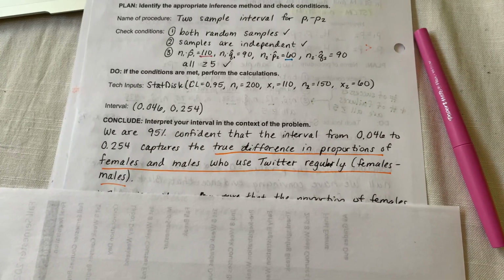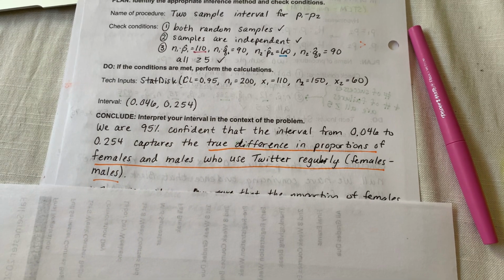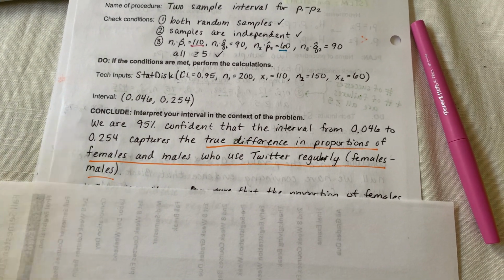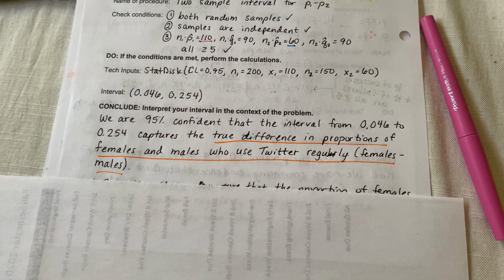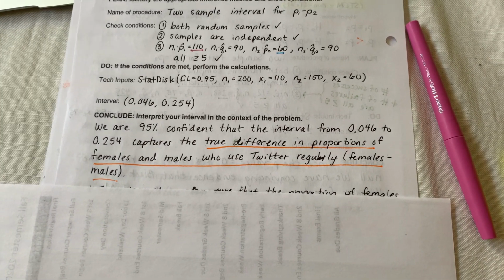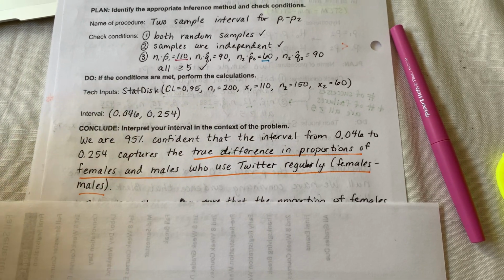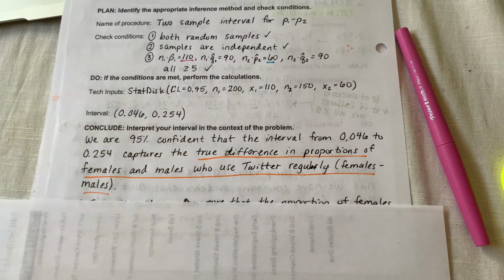The truth doesn't change. The true difference exists. It's a certain value. It's not going to change. What can change, depending on the sample data, is the interval, right? The interval is based on the sample data. So we always phrase it exactly like this. Switching it around at all really changes the meaning, and then it's wrong.